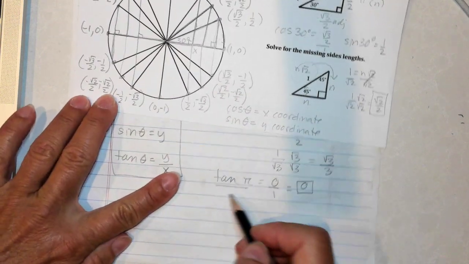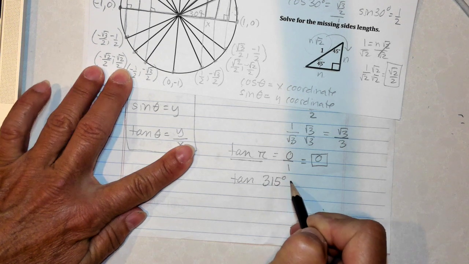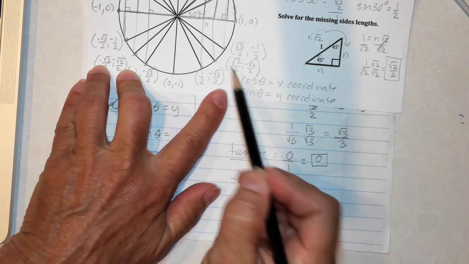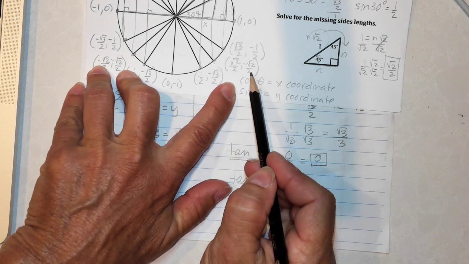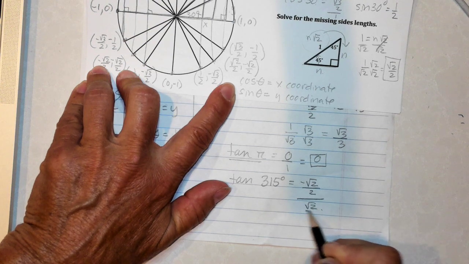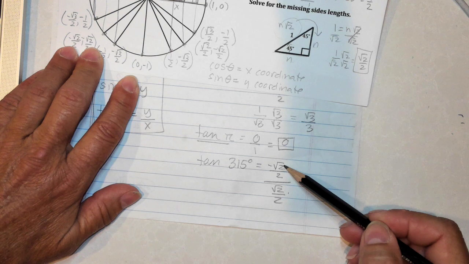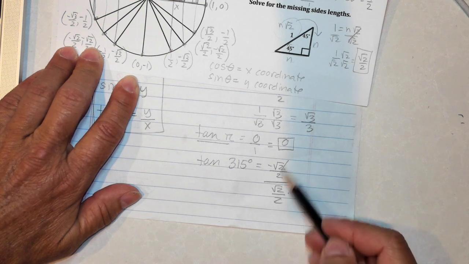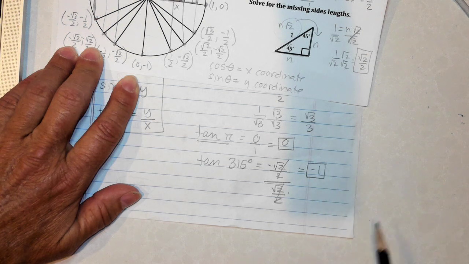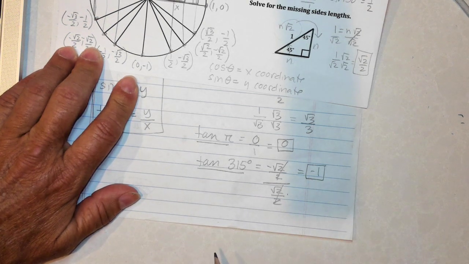Now, what about something like the tangent of 315 degrees? So 315 is over here. This looks like it's going to be quite dreadful. I'm going to take my y over my x, but it doesn't matter how messy this is. Anything over itself cancels out to be a 1, but I still have a negative. So the tangent at 315 is -1.